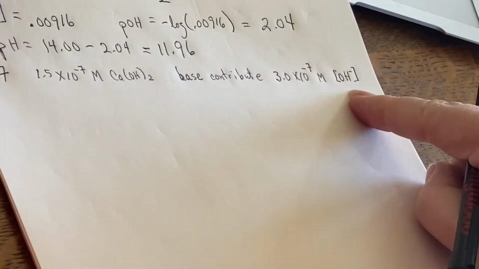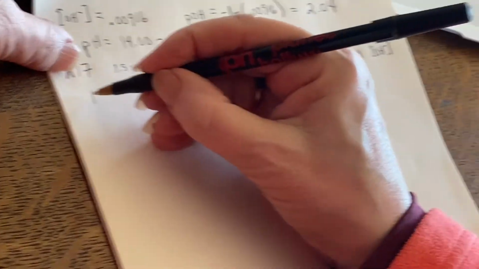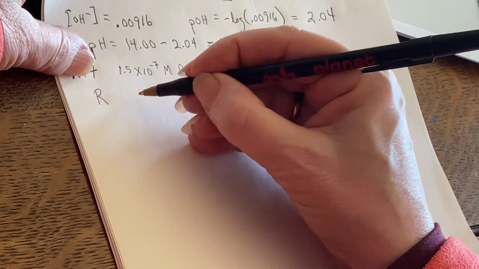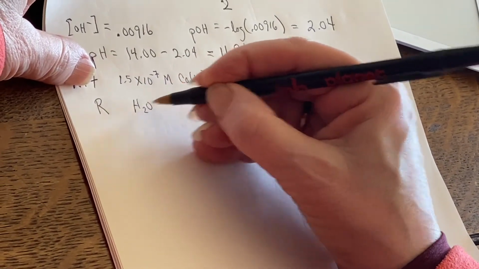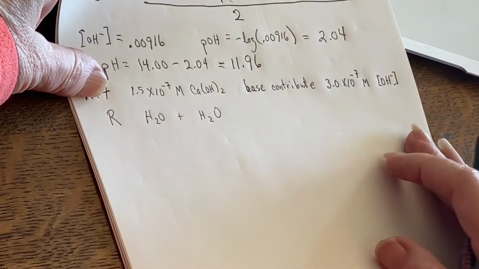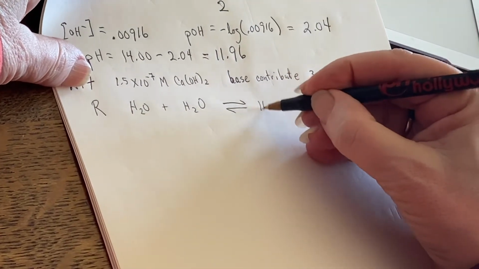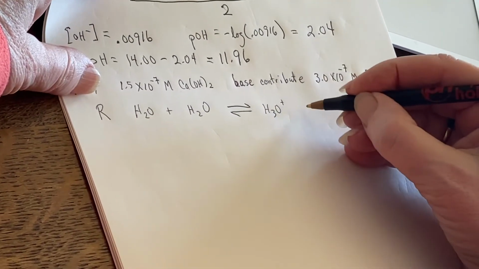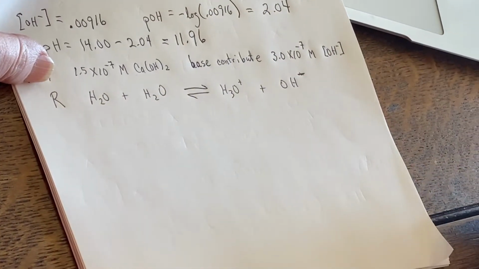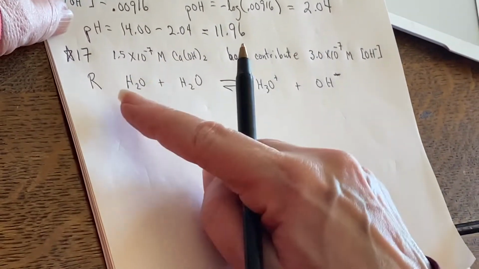It has contributed this. How is that going to change our RICE table? Well, the reaction was that we had water reacting with water. This is the auto-ionization thing. And it should just form hydronium ions and hydroxide ions. So you see, I'm not worried about this in the equation at all.